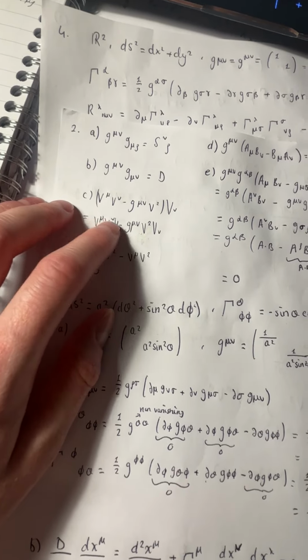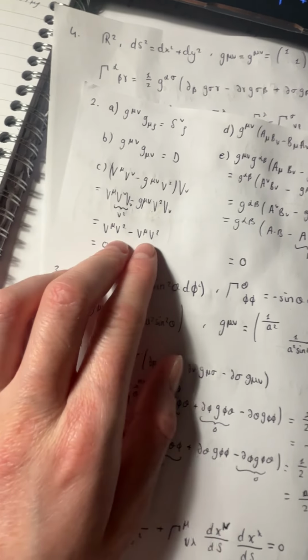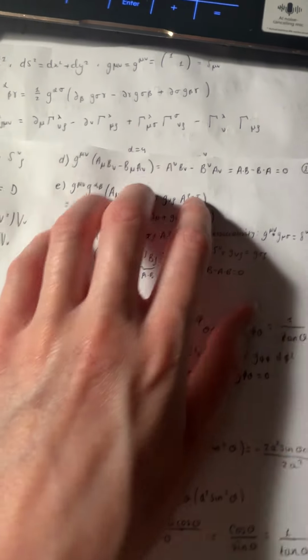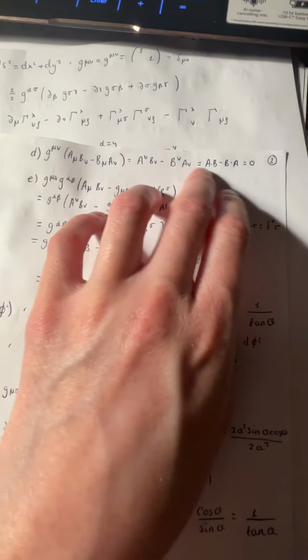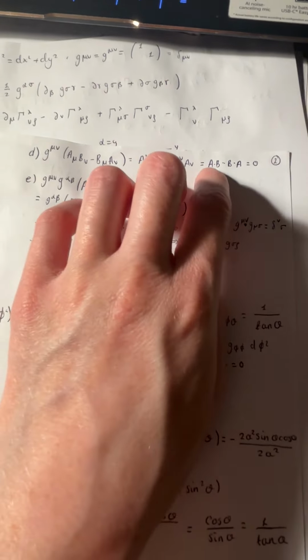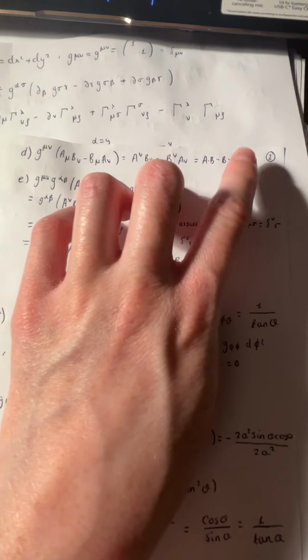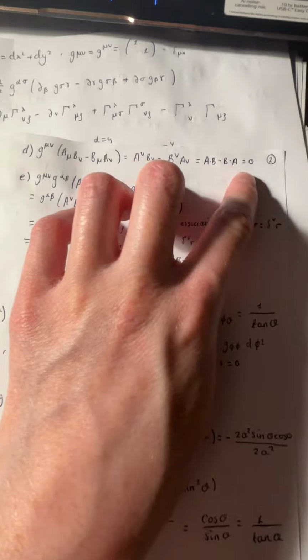And then in part C, we expand to find that we get two equivalent terms, and the difference between two equivalent terms is 0. In part D, we expand everything to find that we get this. We get the dot product between two scalars minus, again, the dot product between two scalars. Now, these two scalars commute because they're scalars, so the difference is 0.